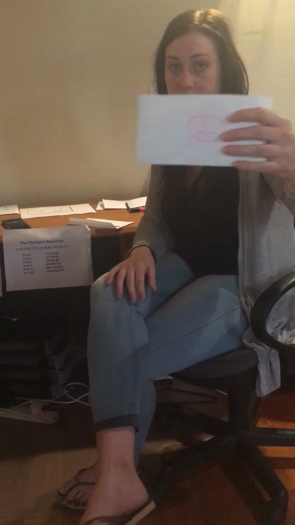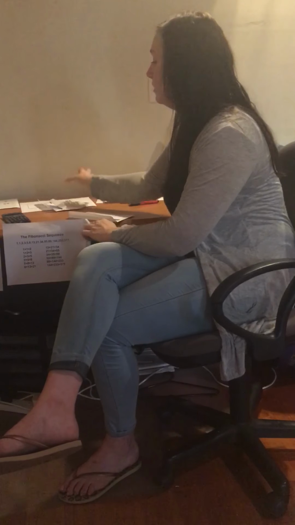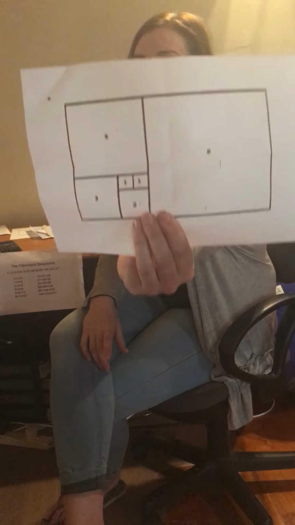In envelope 2, they'll open that as a little group and find rectangles with numbers on them. This activity requires them to empty the squares out and make a big rectangle with these squares in order of number. So this should end up looking something like this. So as you see, 1, 1, 2, and these are all following the Fibonacci sequence.